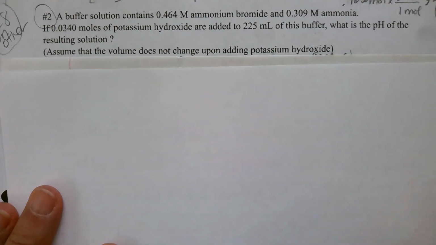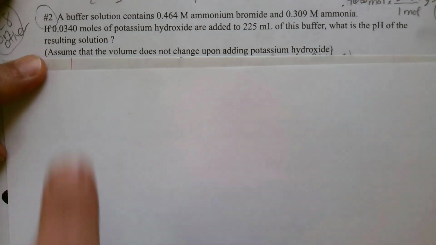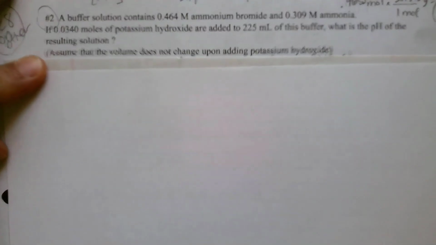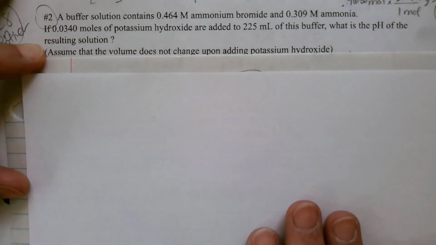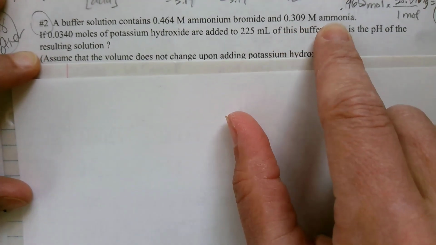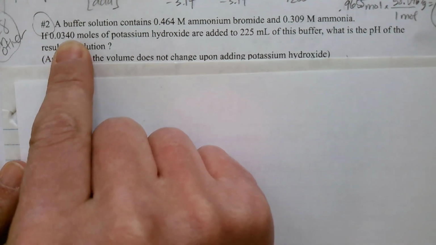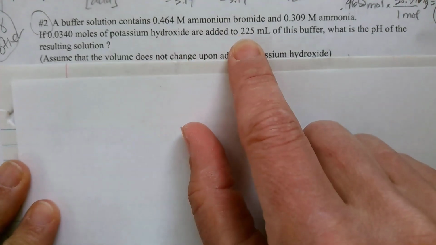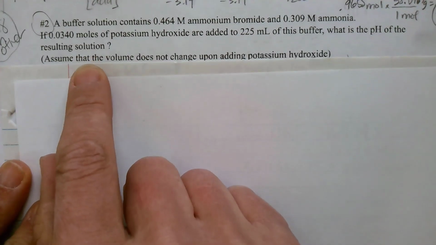Let's look at number 2. A buffer solution, again, that's going to tell me Henderson-Hasselbalch, contains 0.464 molar ammonium bromide and 0.309 molar ammonia. So we're told that we have this many moles of potassium hydroxide added to 225 milliliters of this buffer. What's the pH of the resulting solution?